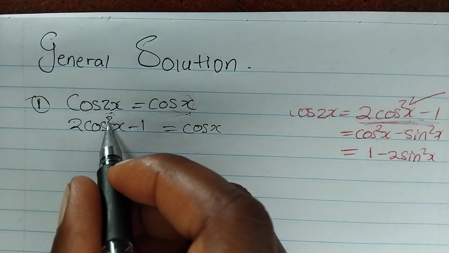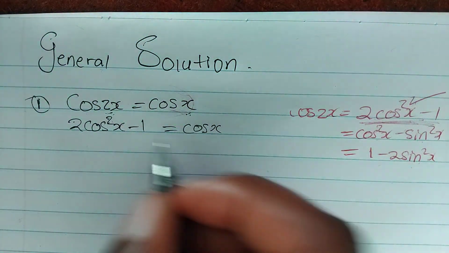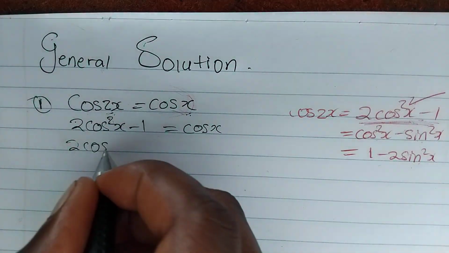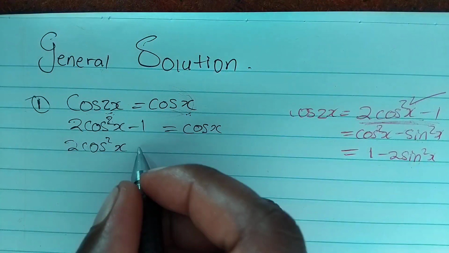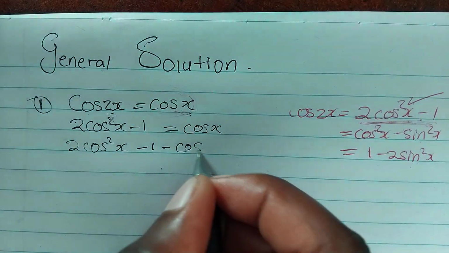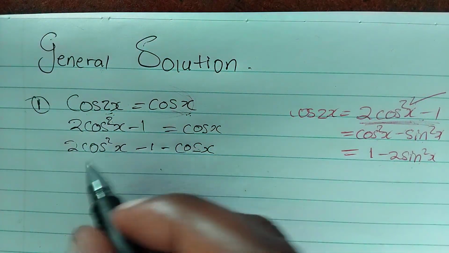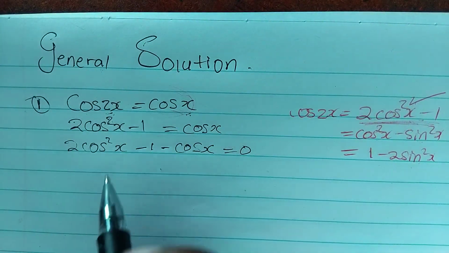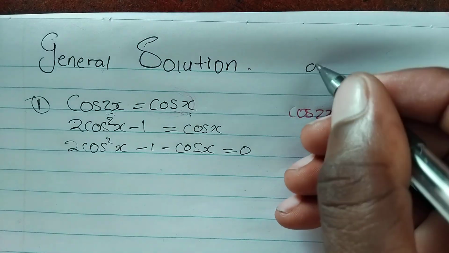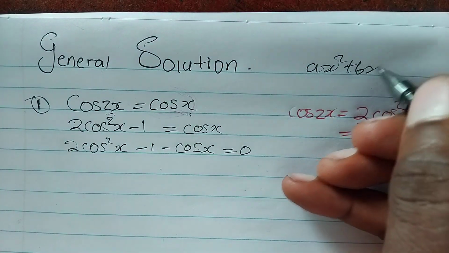So when you have squared here, move everything to one side. But we have to rearrange it to be in this format: ax squared plus bx plus c.